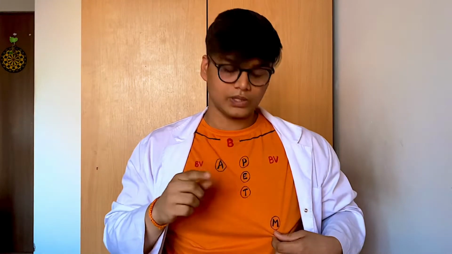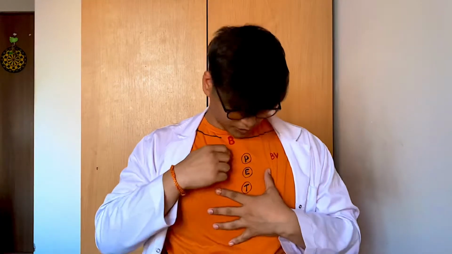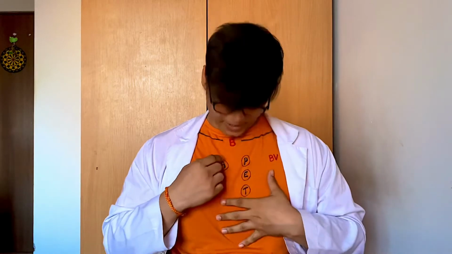For the S1 sound, that is the first sound of heart, you will hear it louder at tricuspid auscultation point and mitral auscultation point. And the S2 sound, which is the second heart sound, you will hear it much louder at the aortic auscultation point and the pulmonary auscultation points, because the first heart sound comes when the mitral and tricuspid valve closes, so you will hear it louder here, and the S2 is when the aortic and pulmonary valves close, so you will hear it louder here.